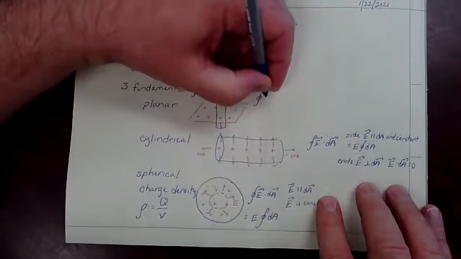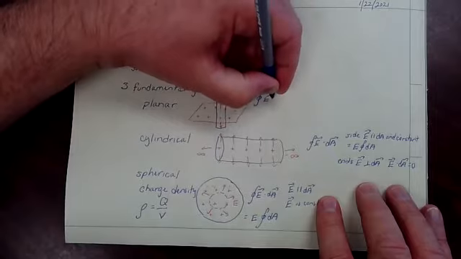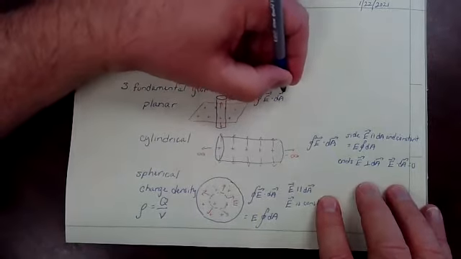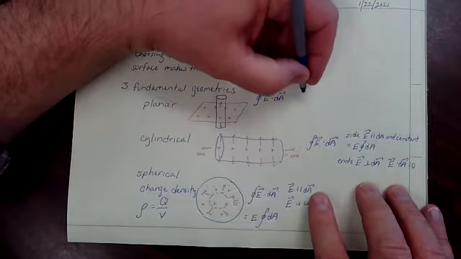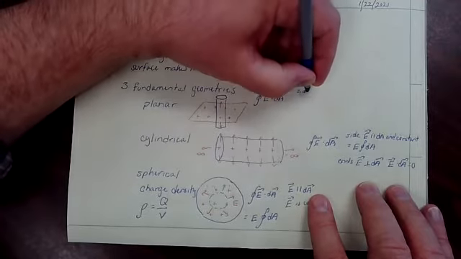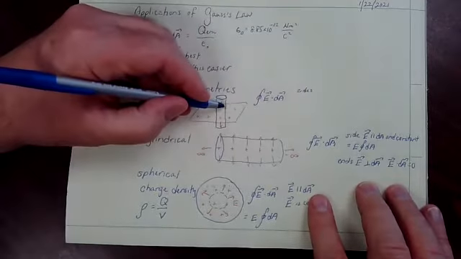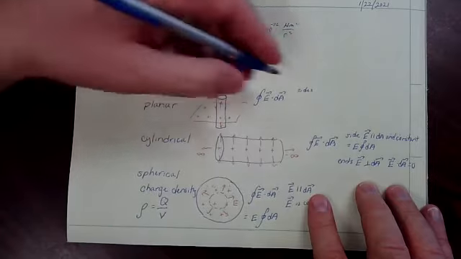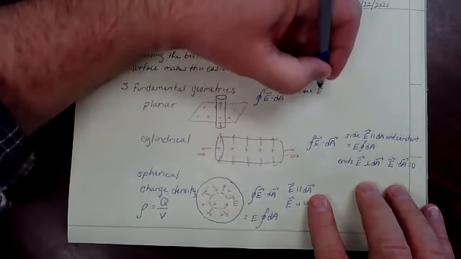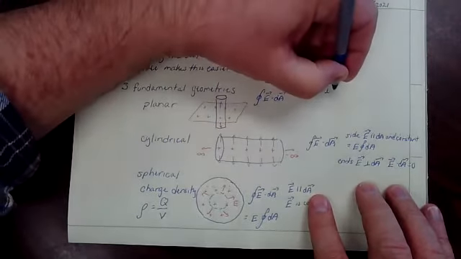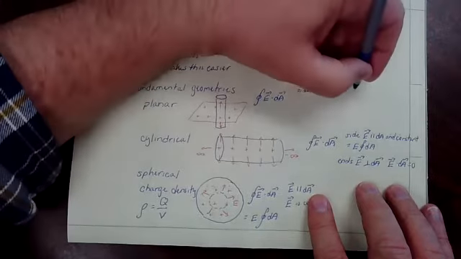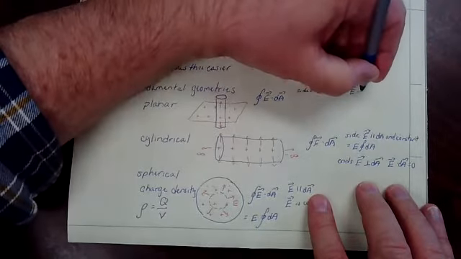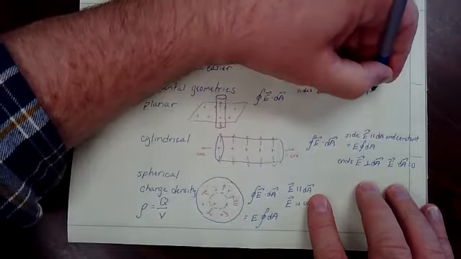So when I go E dot dA, for the sides, dA would be coming outward, but the electric field would be perpendicular to dA. So E dot dA is equal to 0.